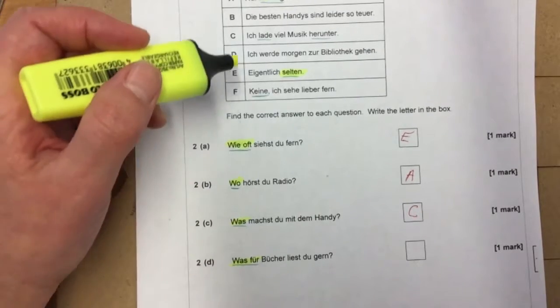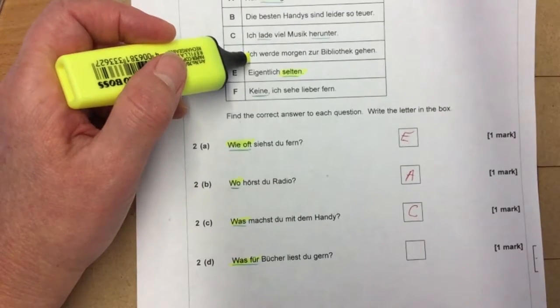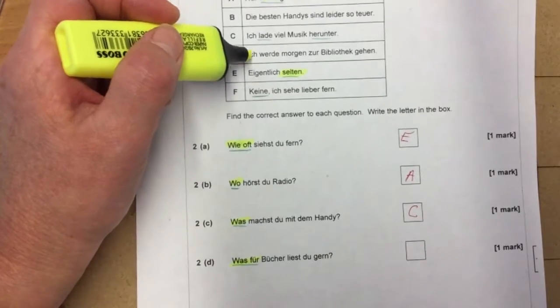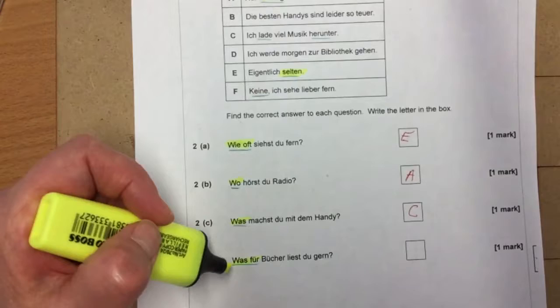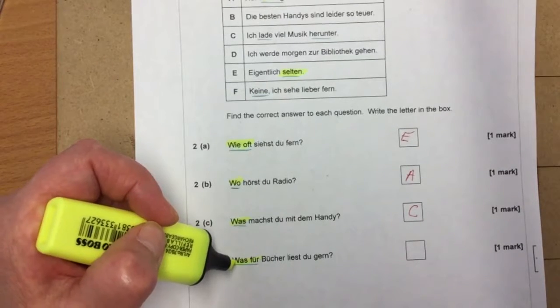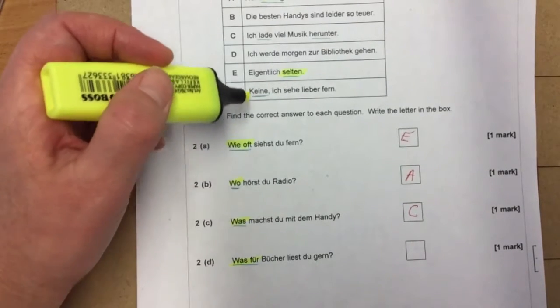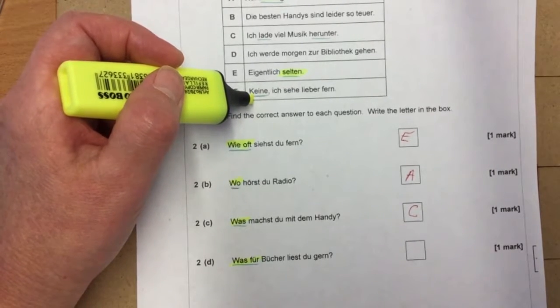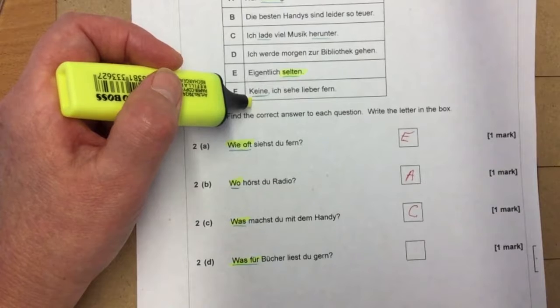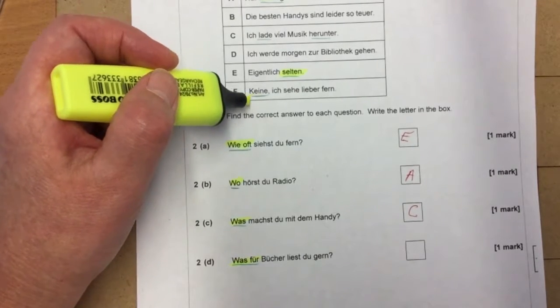Okay, there's mention of a library there, but if you read that carefully, that's not going to fit in because it says tomorrow I will go to the library. That is not answering the question. So the only one that would fit in there is F. It starts off with the word keine, which means no. No books, none at all.